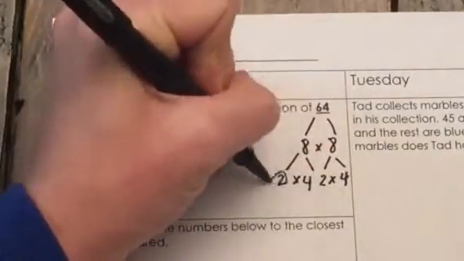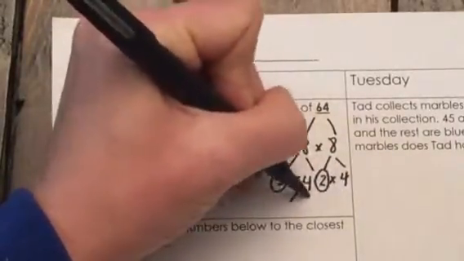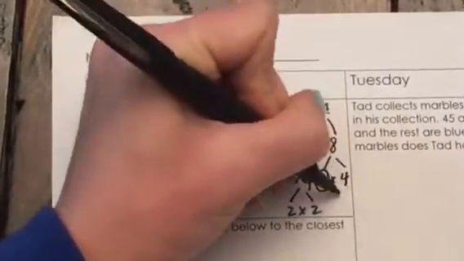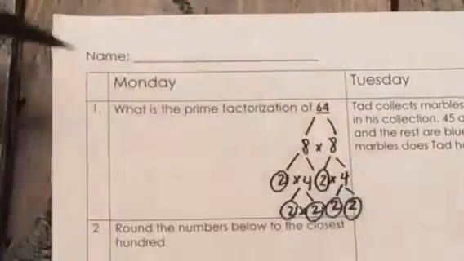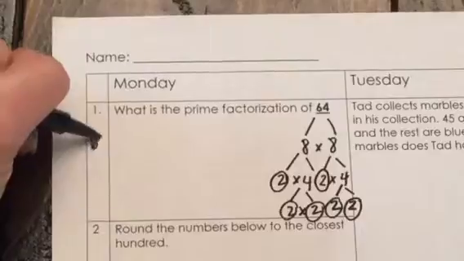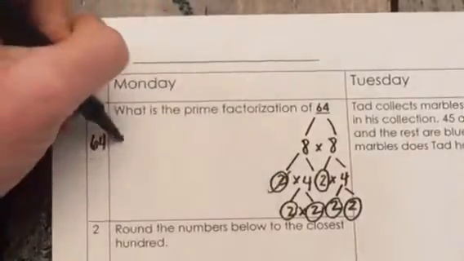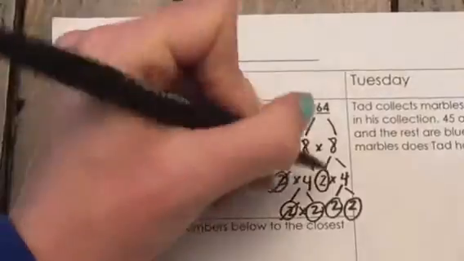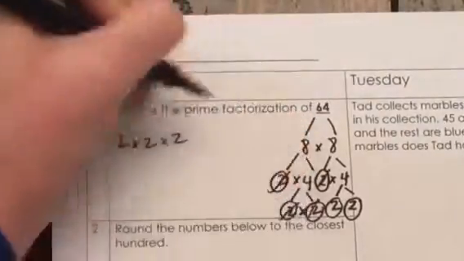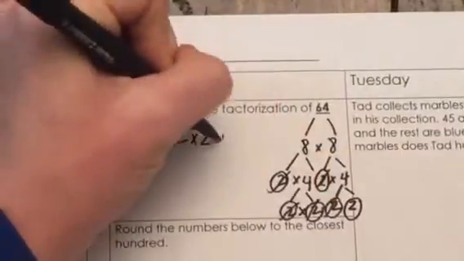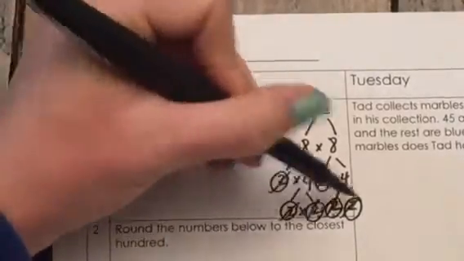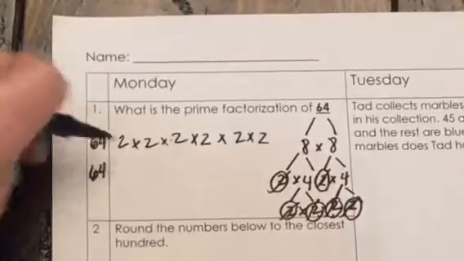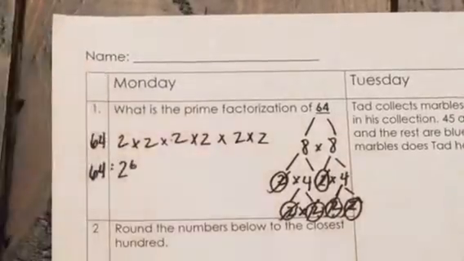So both have 8. You know, 2 is a prime, and 2 is a prime. And again, I'm going to reduce down until I get only prime numbers. So, my prime factorization of 64 is 2 times 2 times 2 times 2 times 2 times 2. So I'm just going to check 1, 2, 3, 4, 5, 6. Or if we're doing scientific notation, it is 2 to the 6th power.